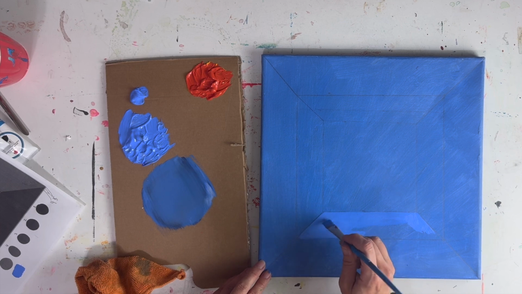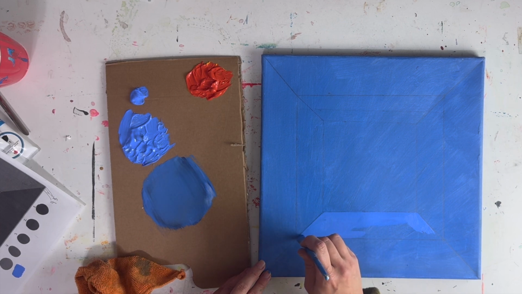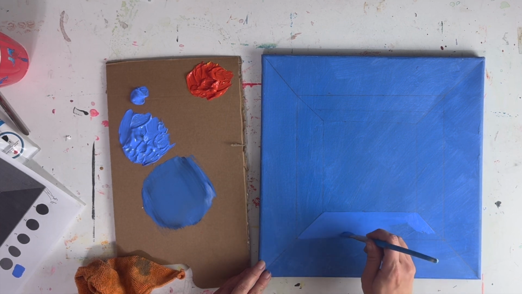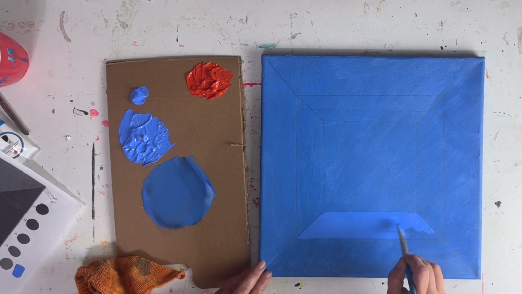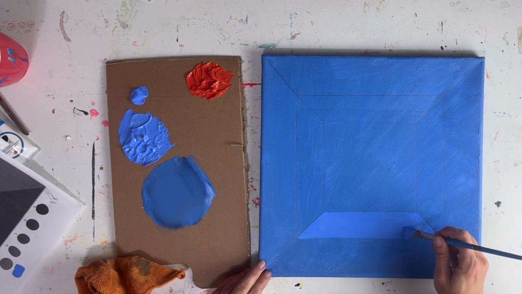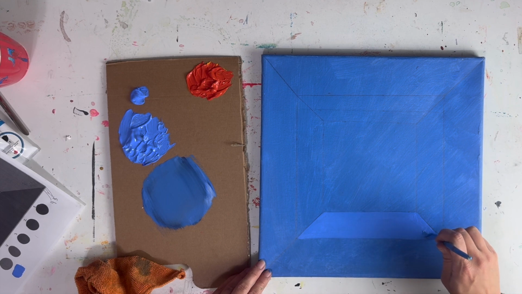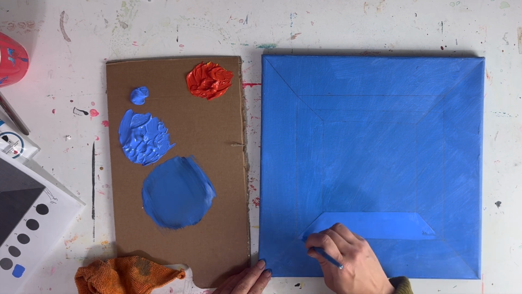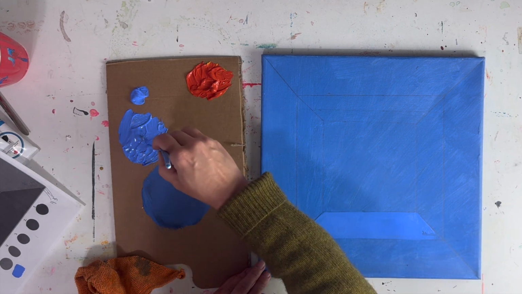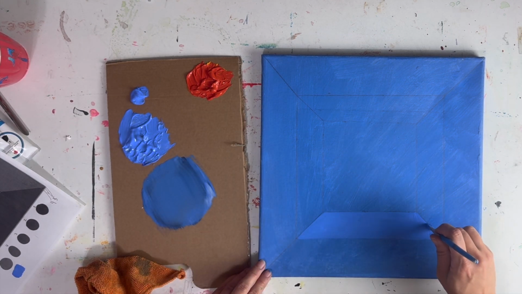It's a really good opportunity to practice this stuff, and I feel like you'll be pleasantly surprised that you'll do better than you might have thought. So I've now finished my one section of the lightest value of blue.